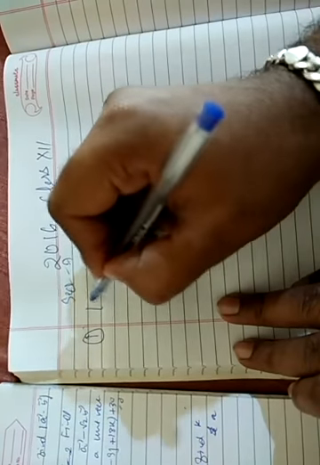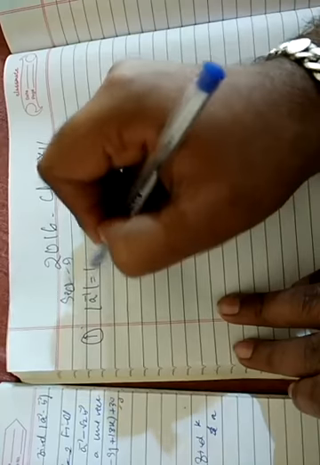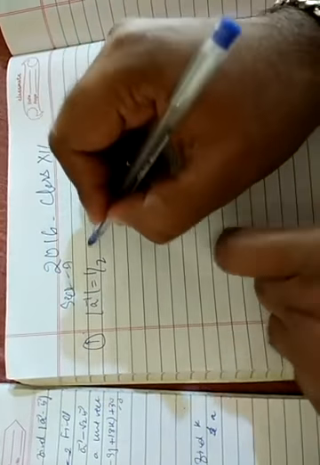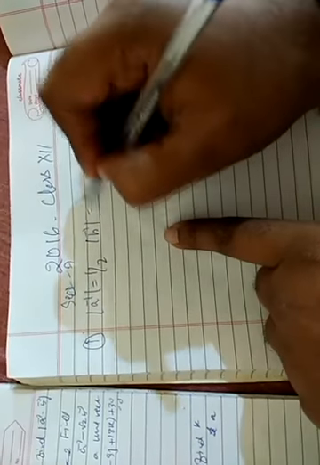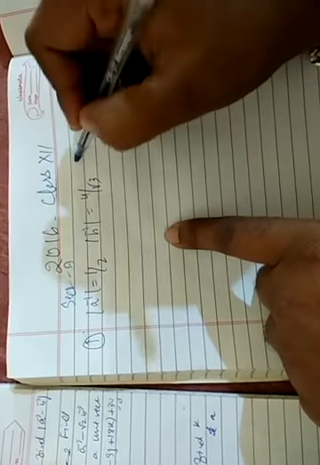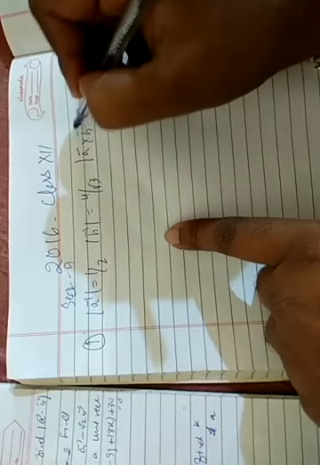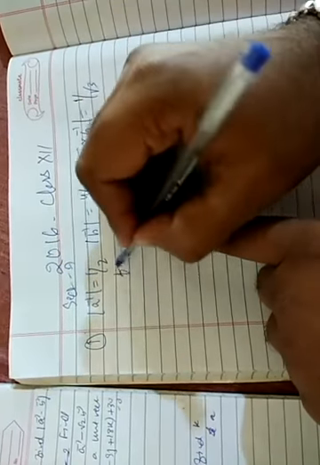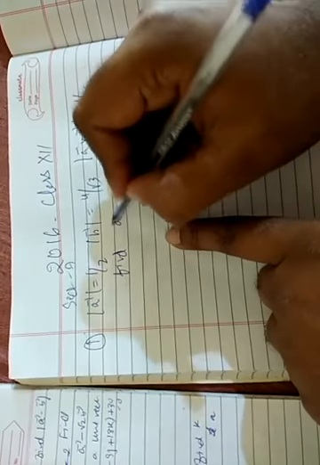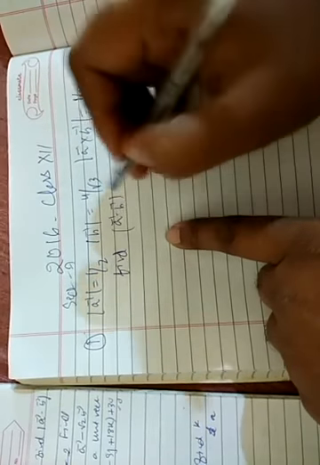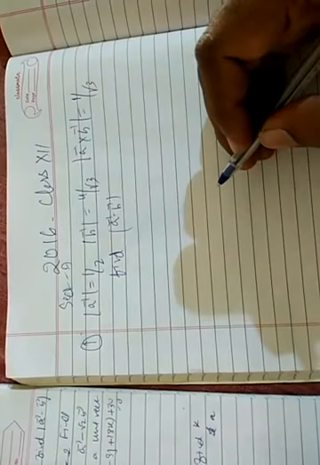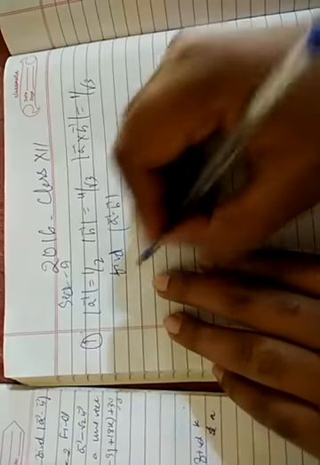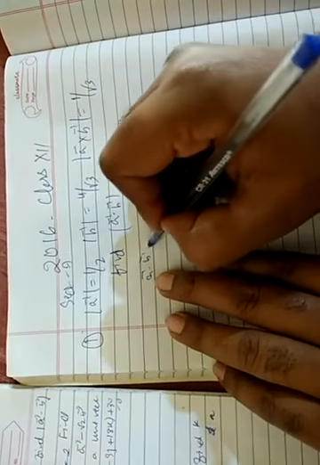I write the question: modulus of A is 1 by 2, modulus of B is 4 upon root 3, and modulus of A cross B is 1 upon root 3. We are asked to find the modulus of A bar dot B bar. So here, how do we find this? What is A bar dot B bar?